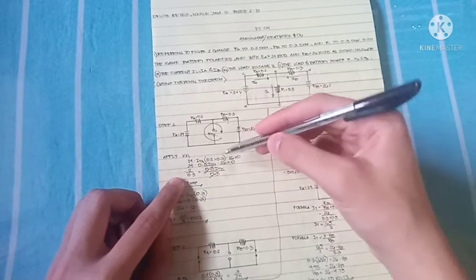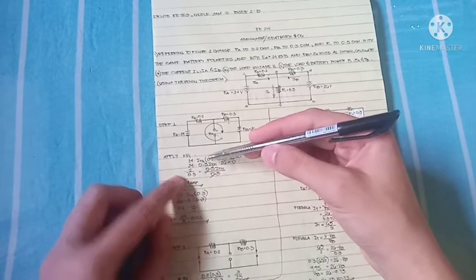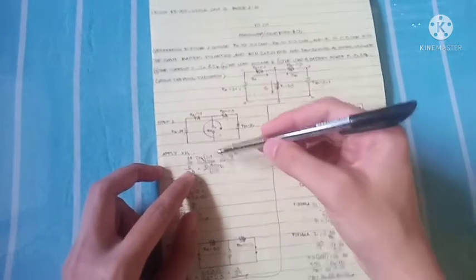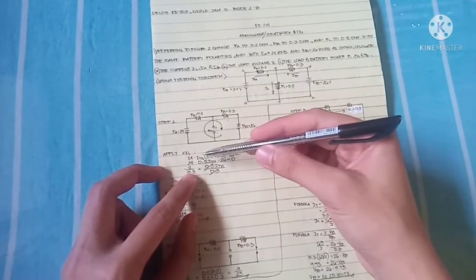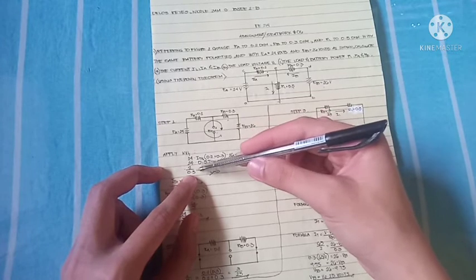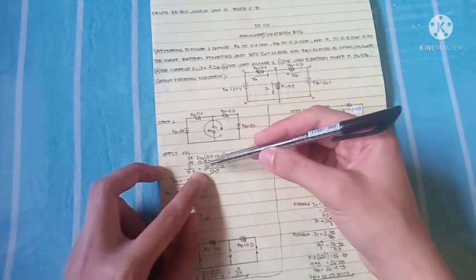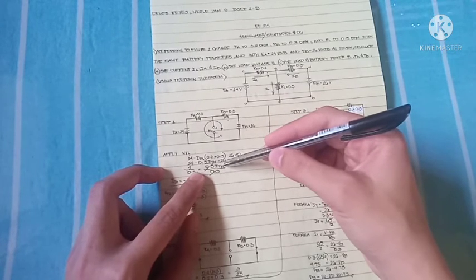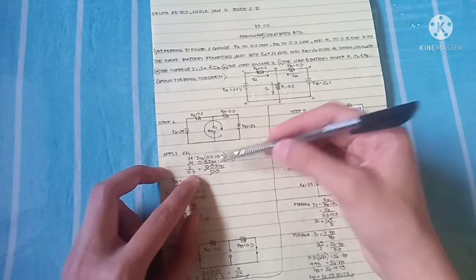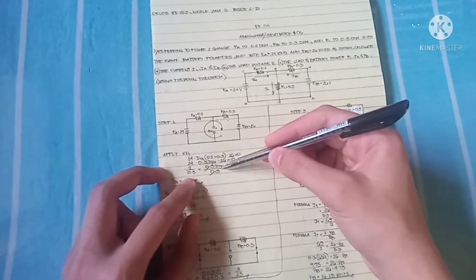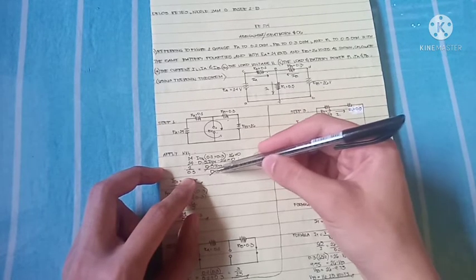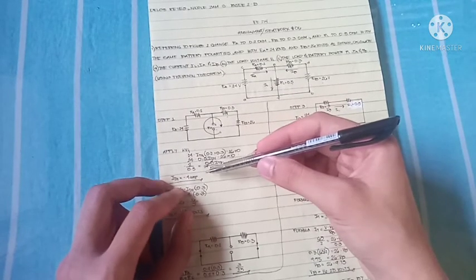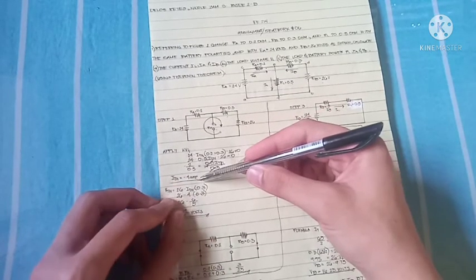Then transpose: 26 minus 24 is equal to negative 2, equal to 0.5 Ith. Divide both sides by 0.5, then the Thevenin current is equal to negative 4 amps.